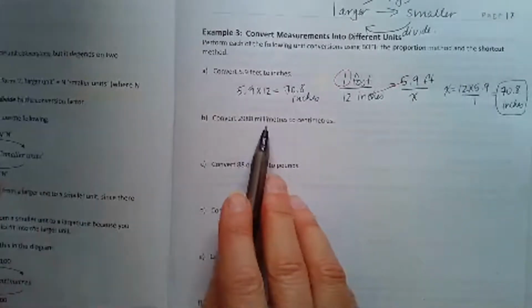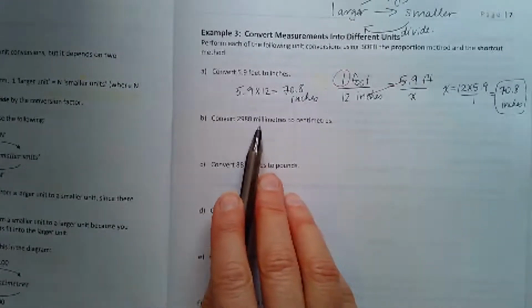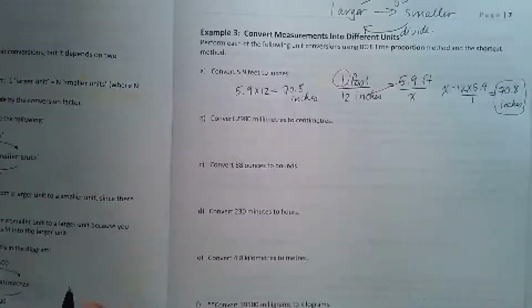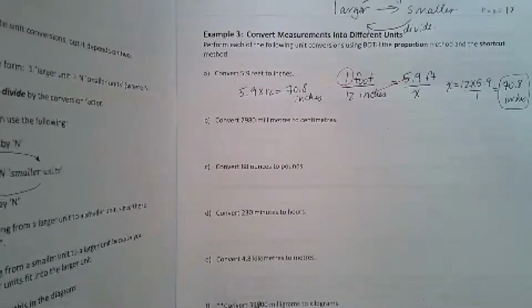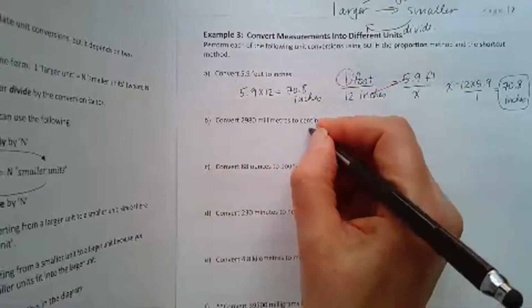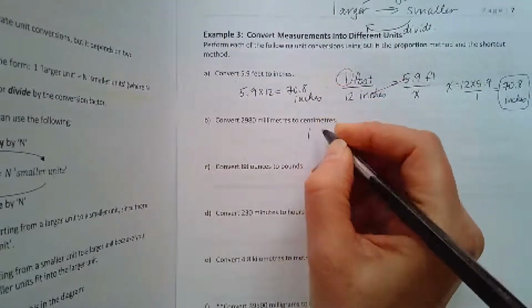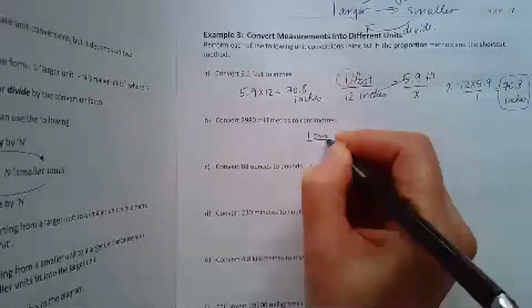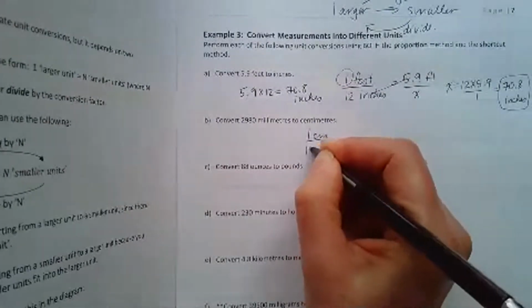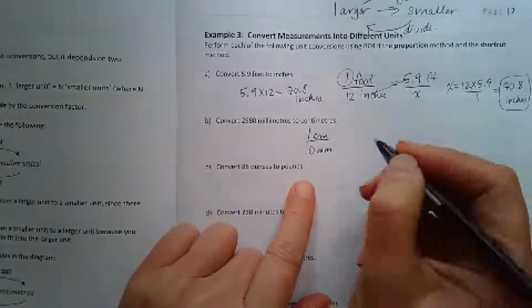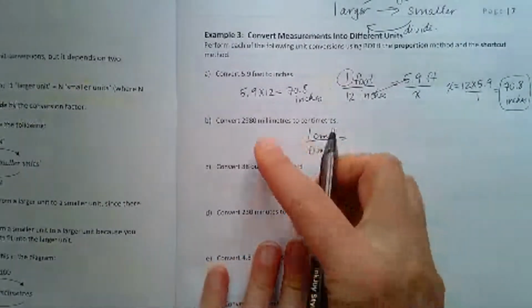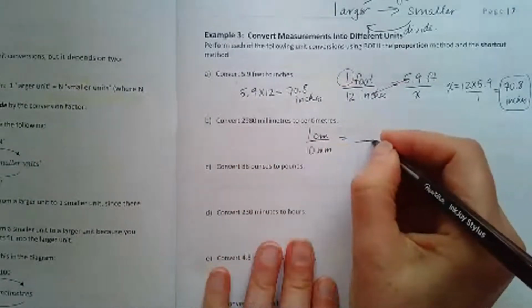So let's convert now. They're getting me to do millimeters to centimeters. This gets a little tougher, right? Well, this is the connection: 1 centimeter equals 10 millimeters. I just got that from the chart. So they gave me 2980.